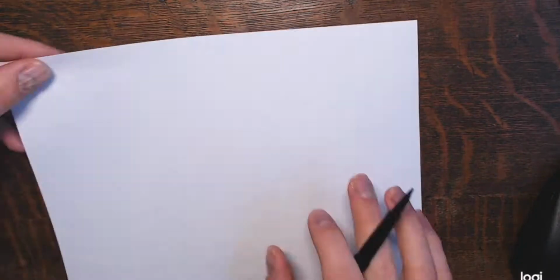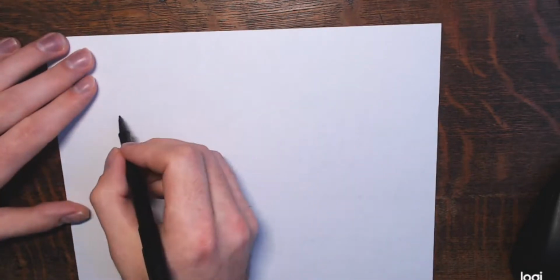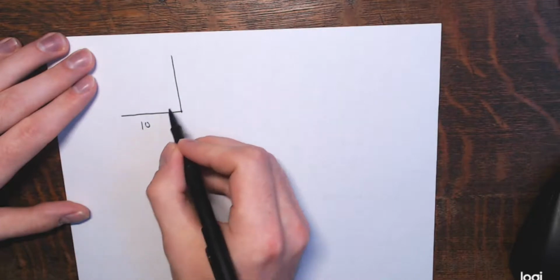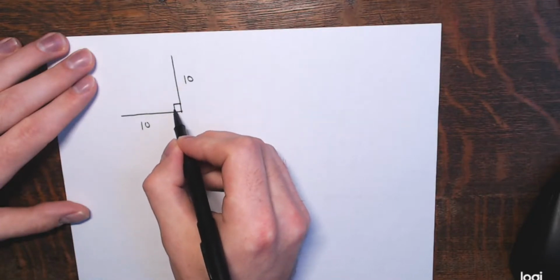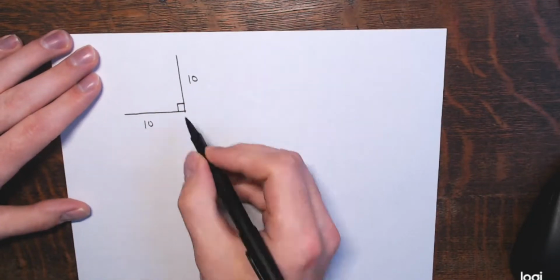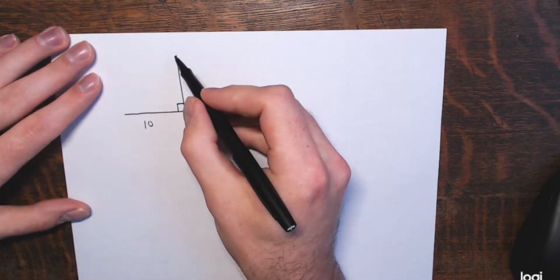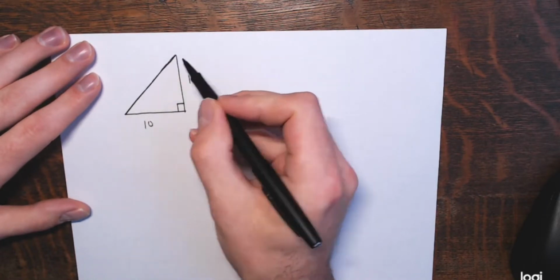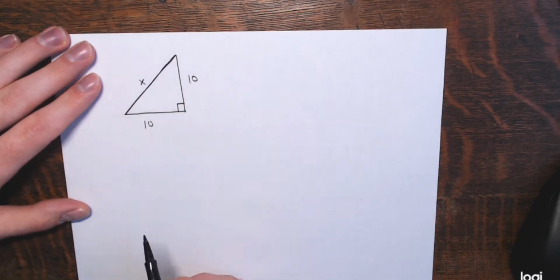Alright, so here's the picture. Now, I'm just going to put the right triangle up. You know, we got 10 feet here, 10 feet here. There's the right angle. Right, it's the corner of a square. And then the path of the stones forms the hypotenuse. And we don't know what that is, so I'll call it x.